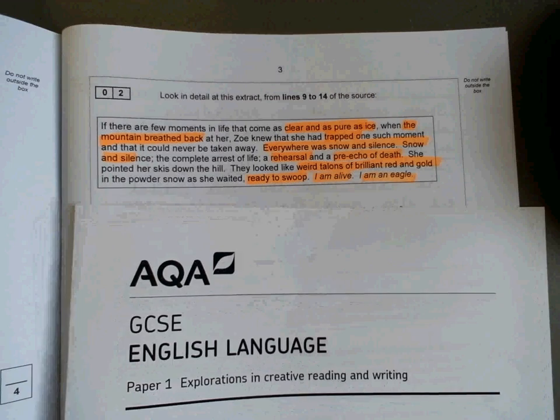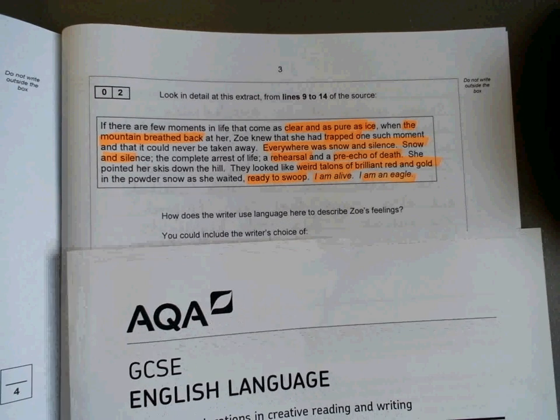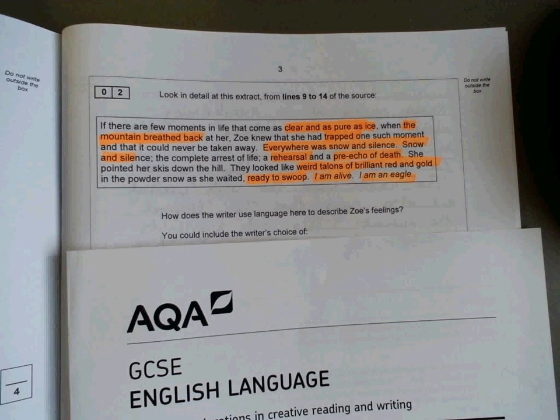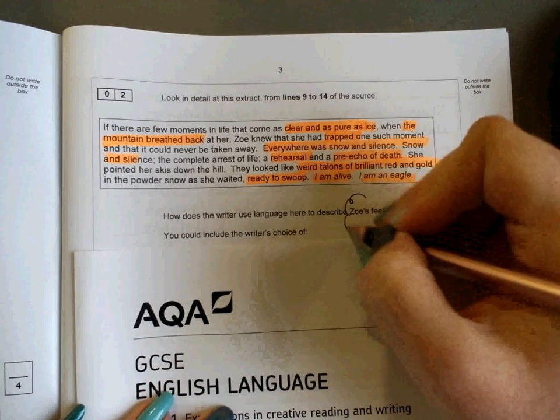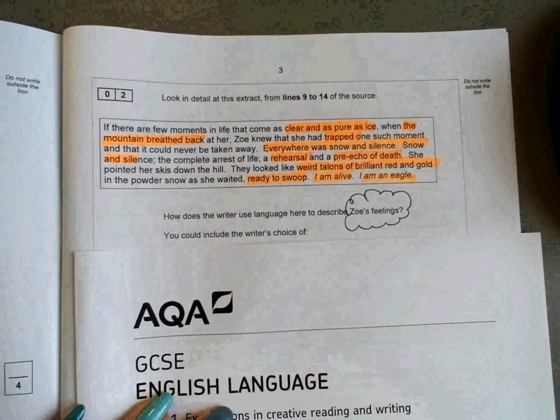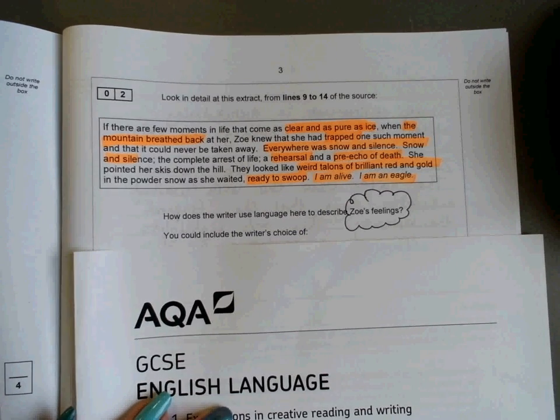Just being careful with this question. I noticed a number of students talked about language and how it was used to describe, but actually were focusing on the description of the mountain rather than it being centred in Zoe's feelings. So again, really make sure that you've read your question carefully and you know what the focus of your exploration of language is going to be.